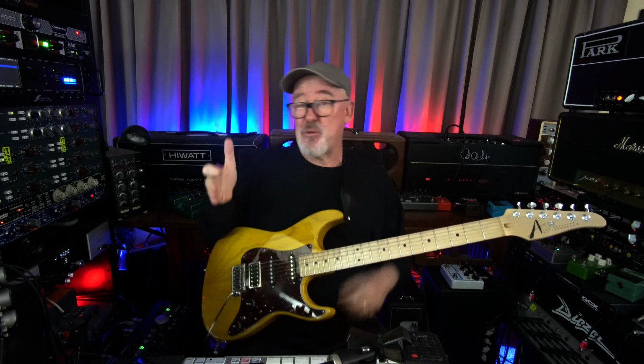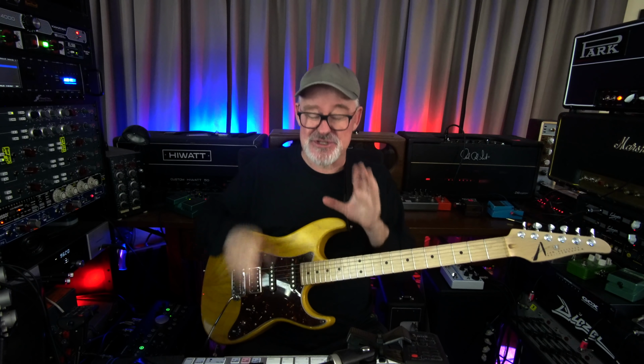So here's an example of what Rick's talking about over this chord progression. Just the right amount of tension and release, I hope. Let's see.